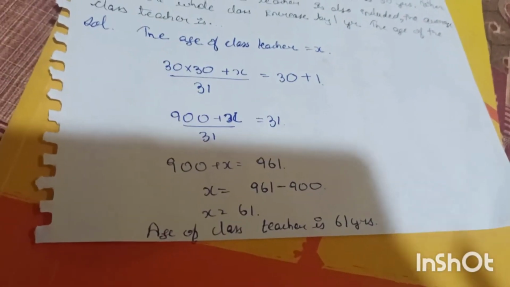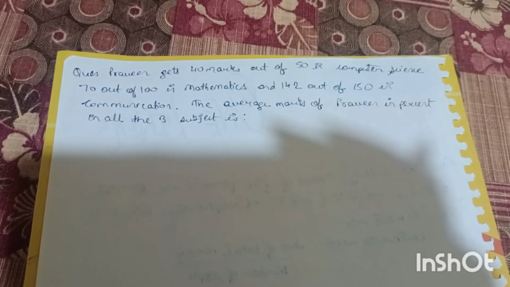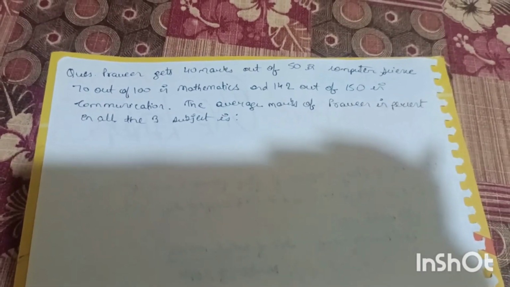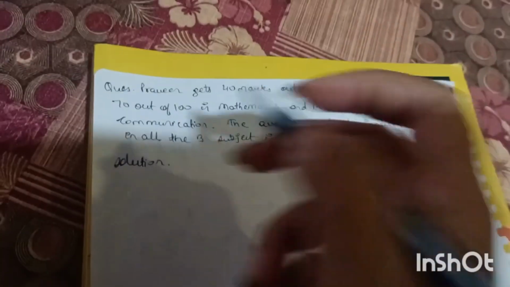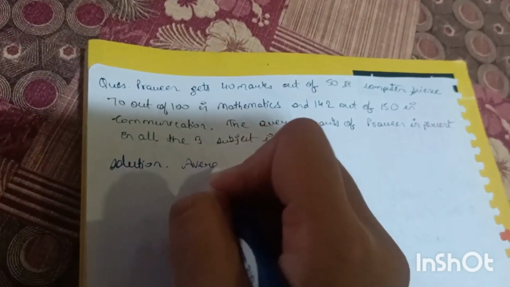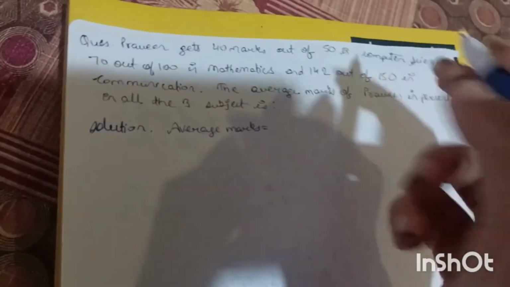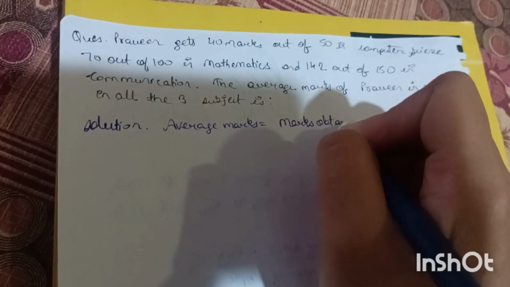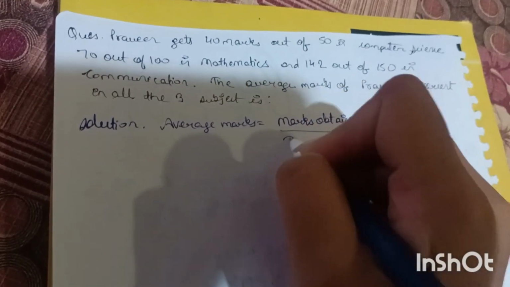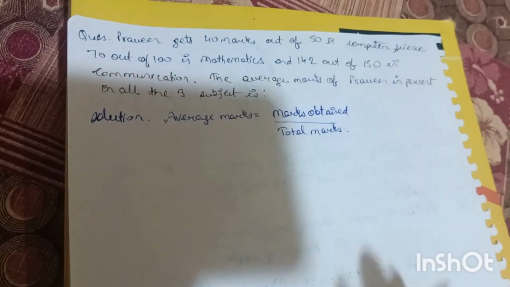Hope your answer was correct. So the next question is on your screen. You may solve it out. So now let's solve the question. So over here, average marks. In this we'll use the formula marks obtained upon total marks. So now let's solve.